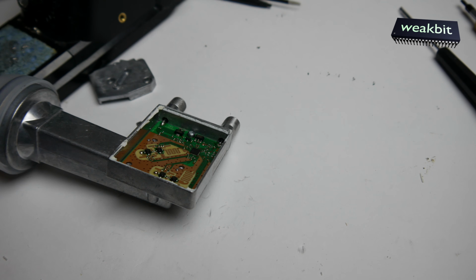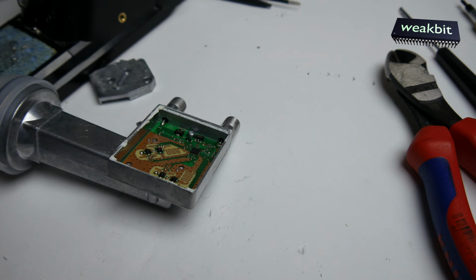I can build in now a cap, and this cap should be around 25 megahertz. It's dead.